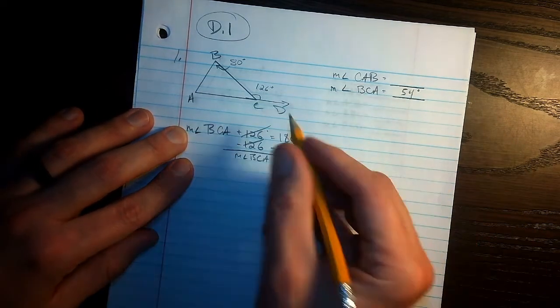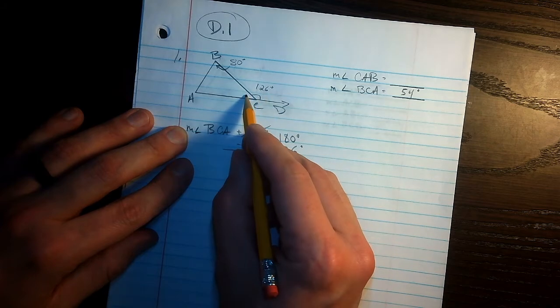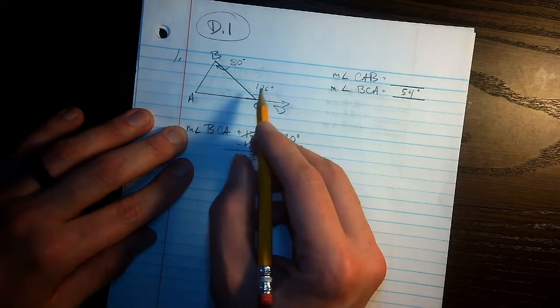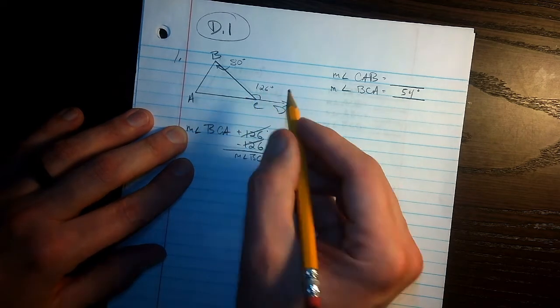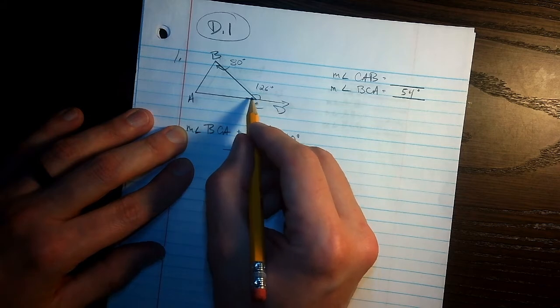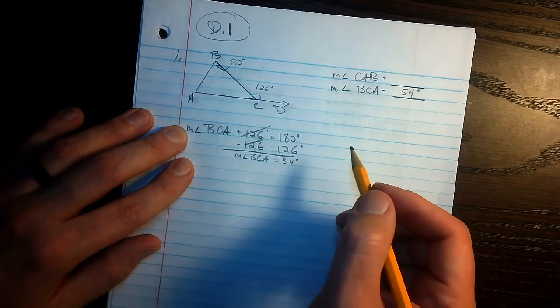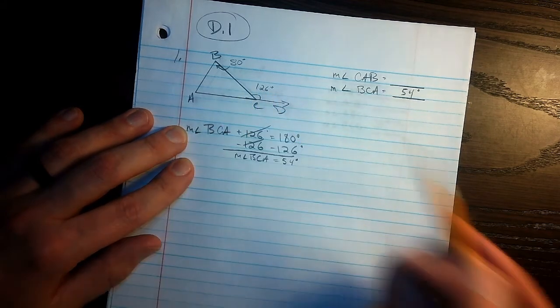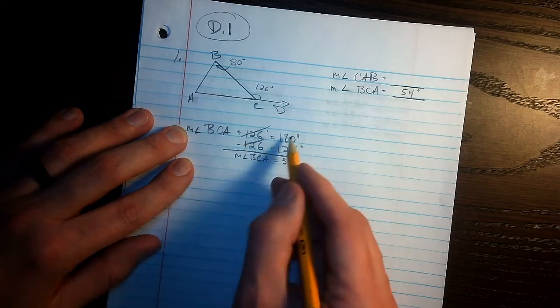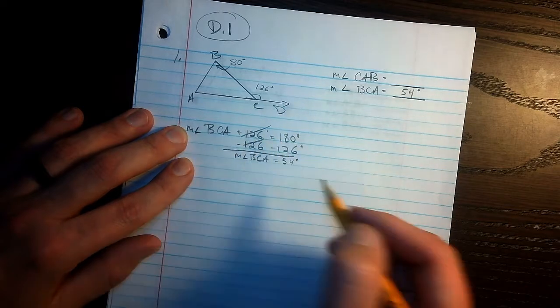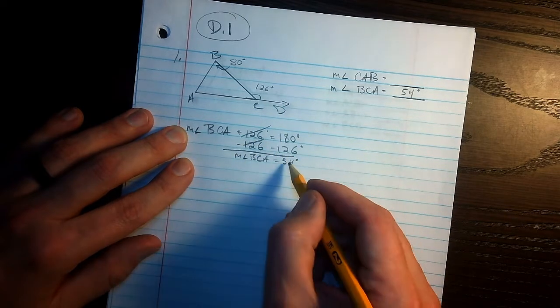The first step I did, I noticed I have an exterior and interior angle here. I'm trying to solve for this one. When you have an exterior-interior angle on an extended side, it adds up to 180. It's called a linear pair, they add to 180. So I said this plus that equals 180. I set it up and solved using algebra techniques, got 54.